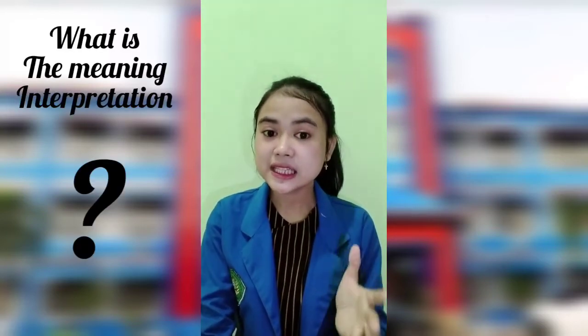What is the meaning of interpretation? The basic definition of interpretation, according to the Webster Dictionary, is the action of explaining the meaning of something, the way something is explained or understood. Interpretation is the act of providing explanation, meaning, and a theoretical view of an object. The object is in the form of books, poetry, and data. The purpose of interpretation is to get a clearer and deeper understanding or knowledge of an object.